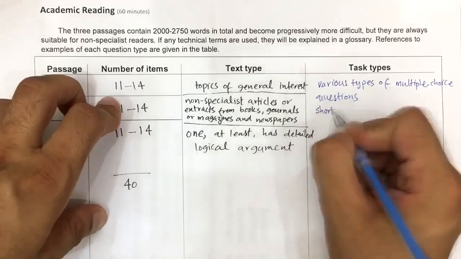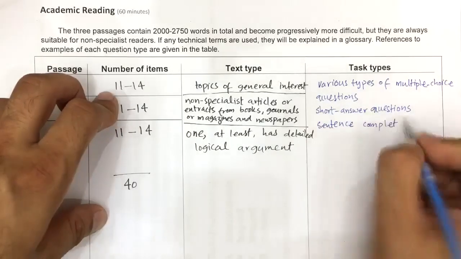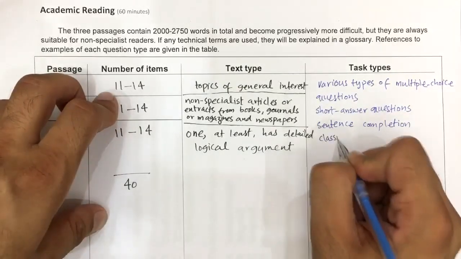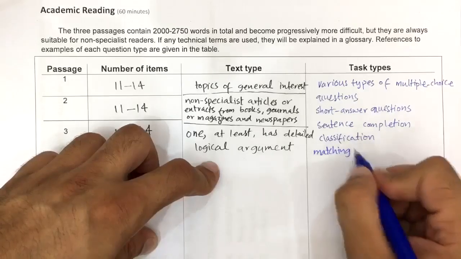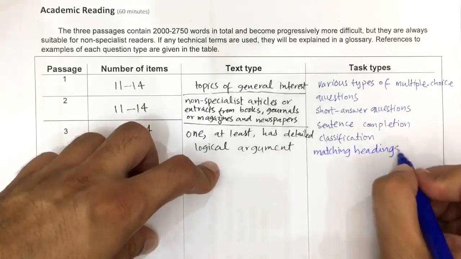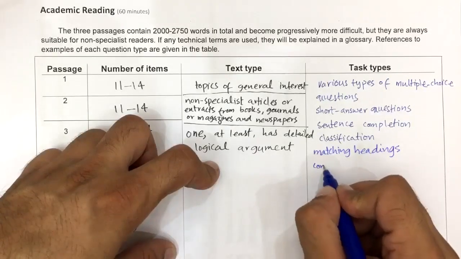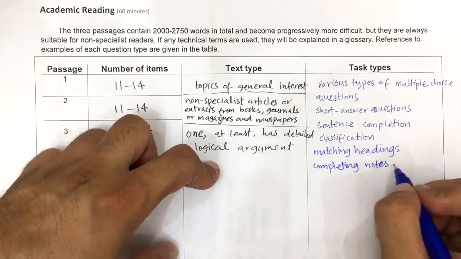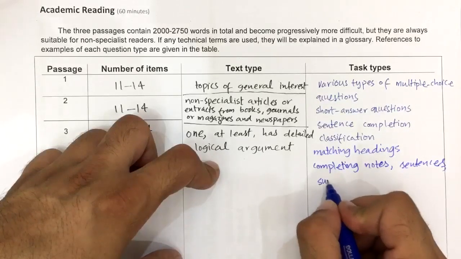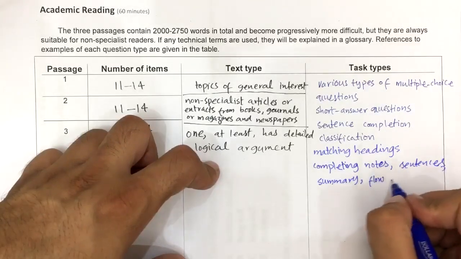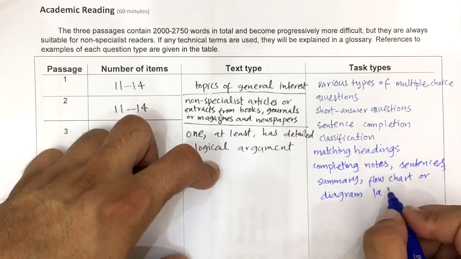We may have short answer questions, sentence completion, classification, matching headings with paragraphs, completing notes, sentences, summary, flowchart, or diagram labeling.